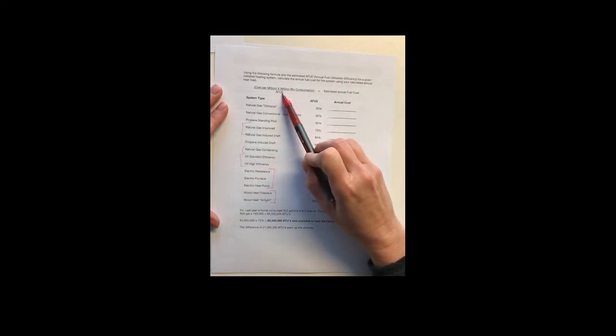And so the formula that you would use is given up here. So cost per million BTU, multiplied by the million BTU consumed per year, divided by the AFUE, which is the annual fuel utilization efficiency for each of those heating types. And that would give you an estimated annual fuel cost.